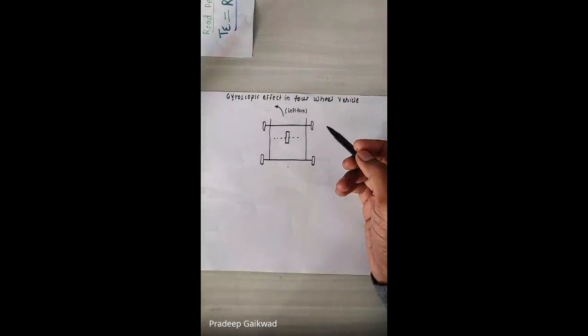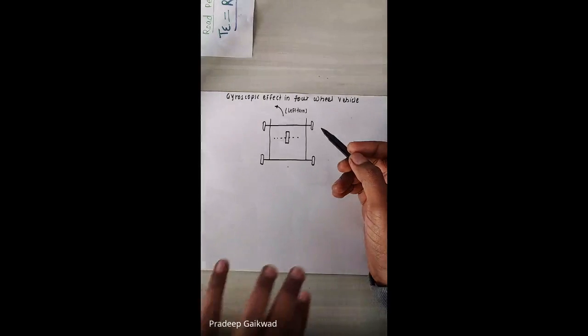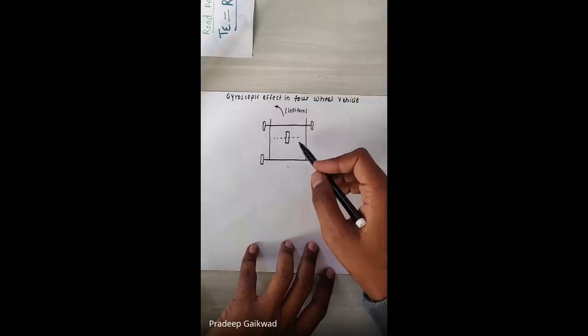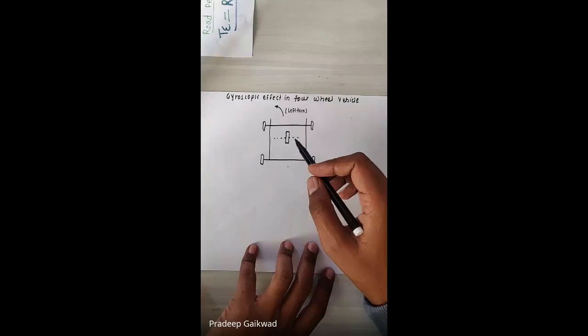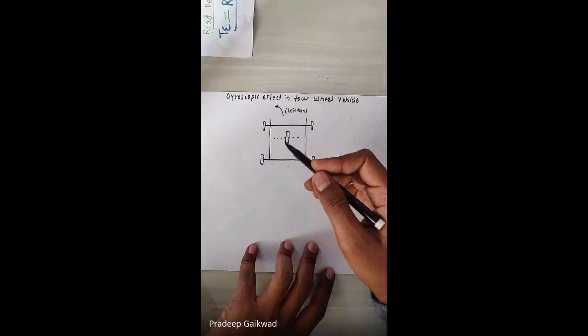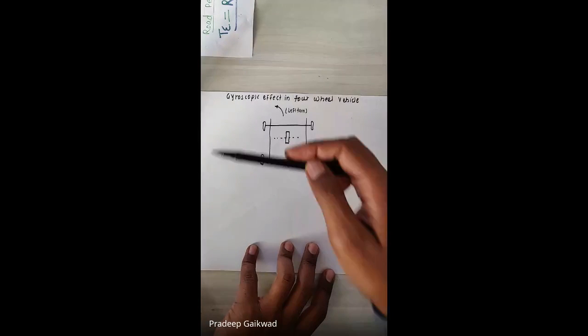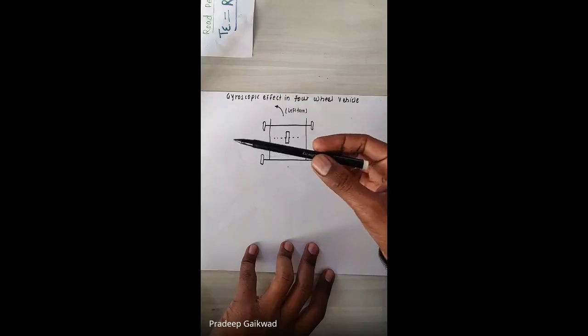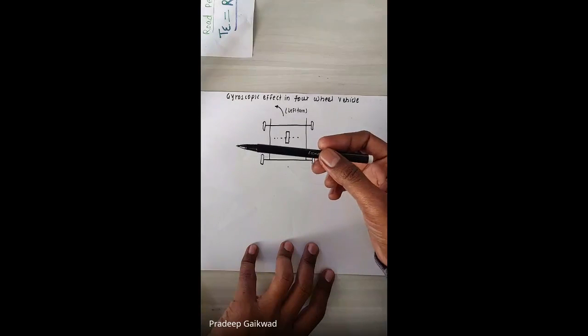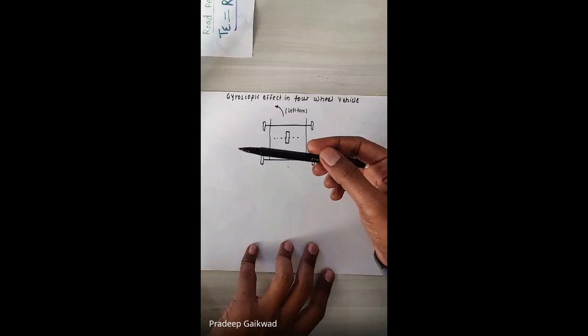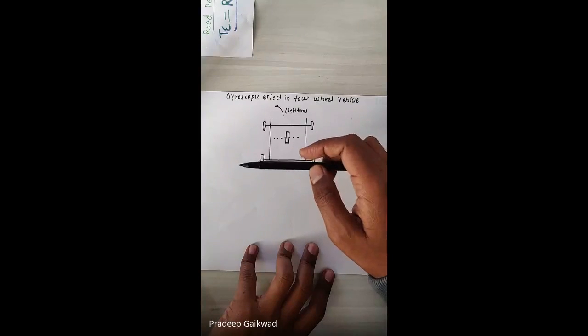I told you in the morning session, the gyroscopic effect is there when there are some rotating parts. There are rotating parts, but what else is essential along with rotating parts? Let's say a rotating body is there, but to have a gyroscopic effect, we must have precession. Yes, precession is the important one. Not precession of the body, but you can say precession of the spin axis.